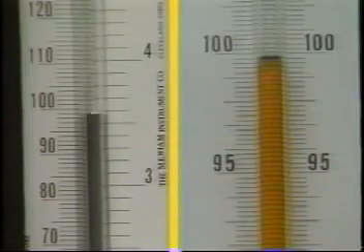Remember, we said that hydrostatic head varied with the mass or density of the liquid as well as its height. The reason these two manometers don't have the same level is that they're using two different liquids, water and mercury. Since mercury is heavier than water, it doesn't rise as high as water when the same pressure is being measured.